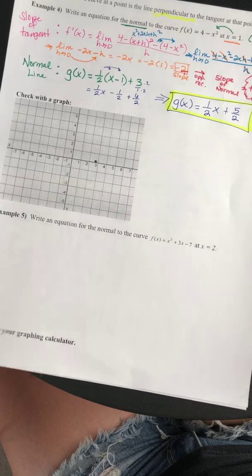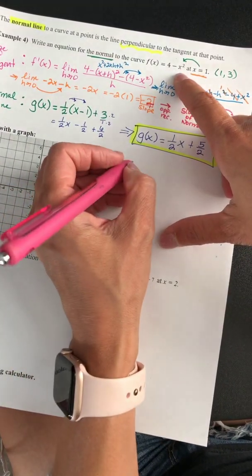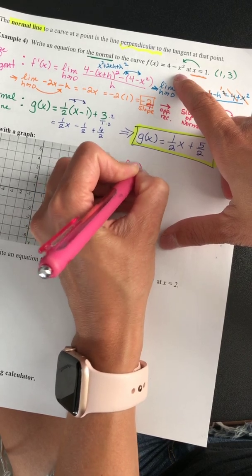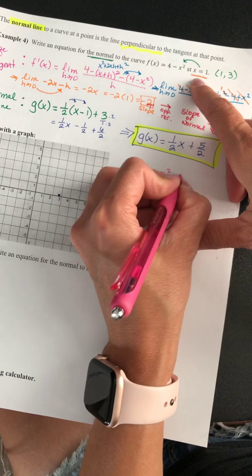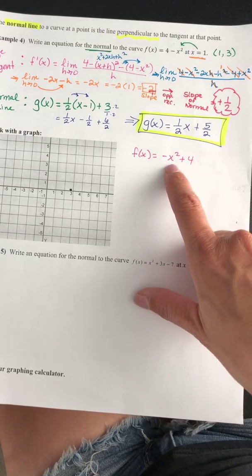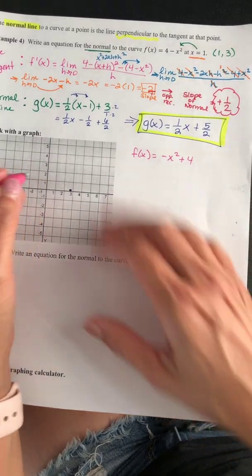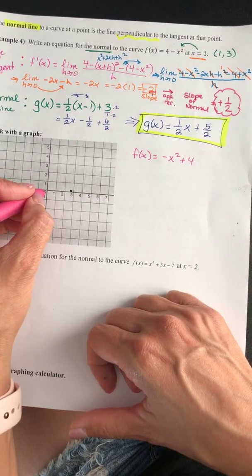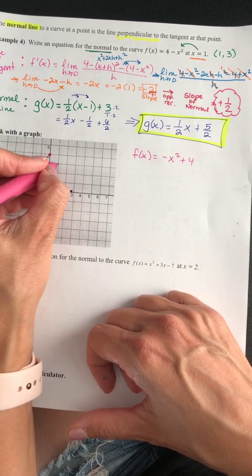Okay, let's graph this. So the original function was 4 minus x squared. So f of x, I'm going to write it differently. I'm going to reorder it. I'm going to put the negative x squared first and then the positive 4 because I like that better. So this tells me that this is the parent function shifted up 4, but that negative says it's flipped down. So the parent function starts at 0, 0. I got to go up 4, and it's got to be facing down.